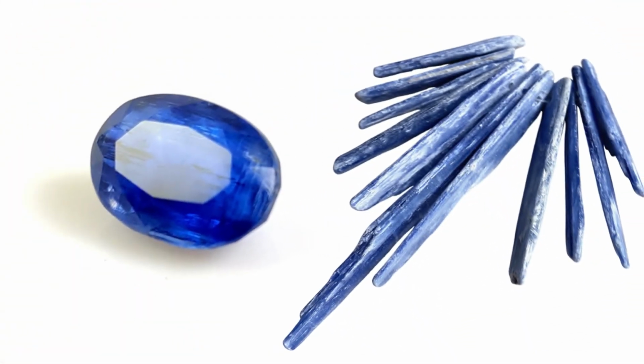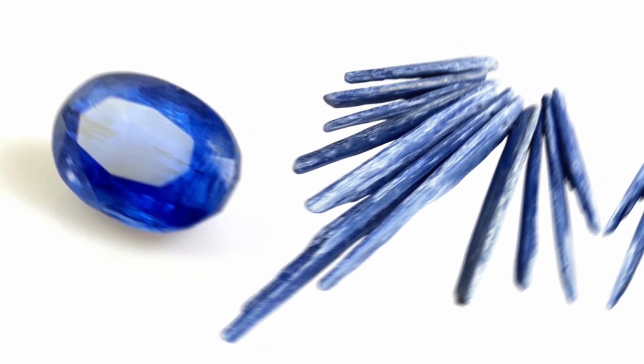Number 2, it grows in long sword-like blades. I mean, just have a look at that. They look like nature's own crystal knives.